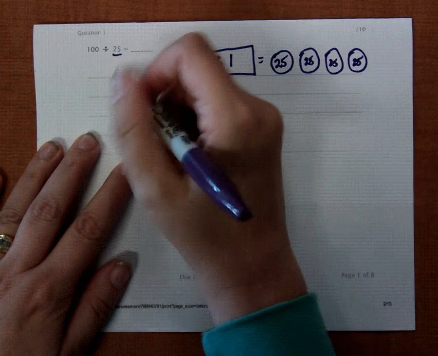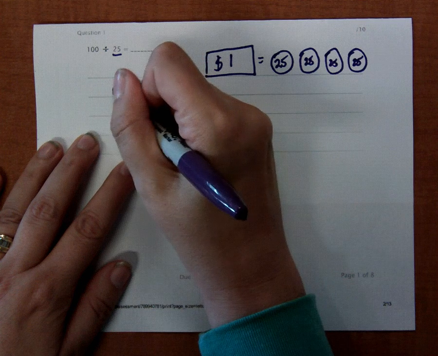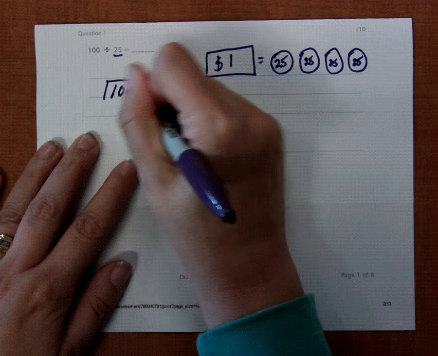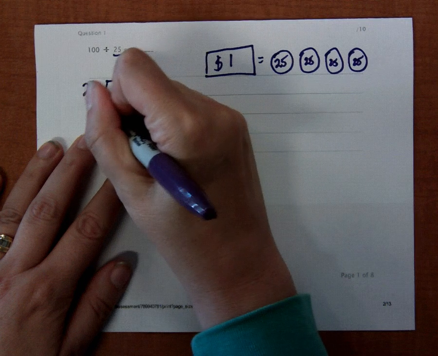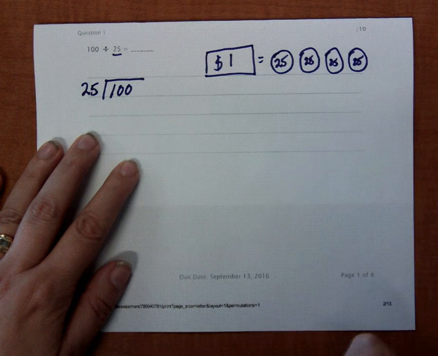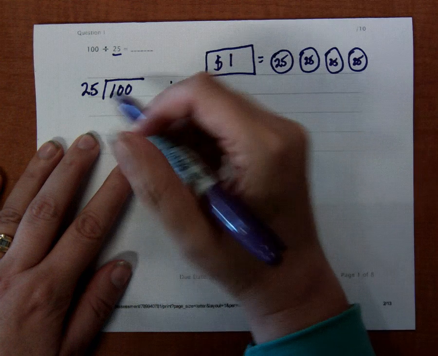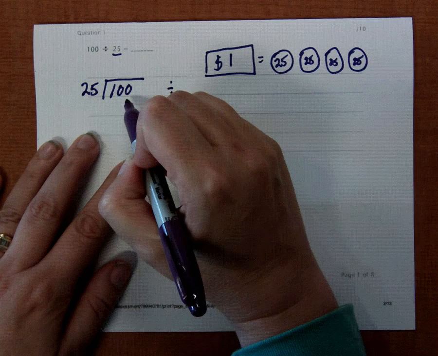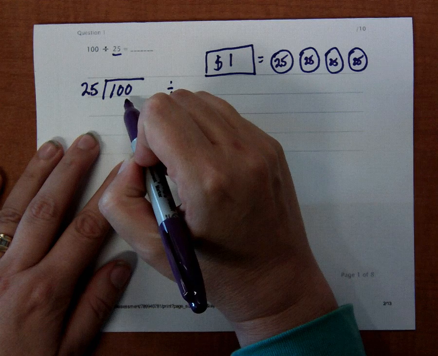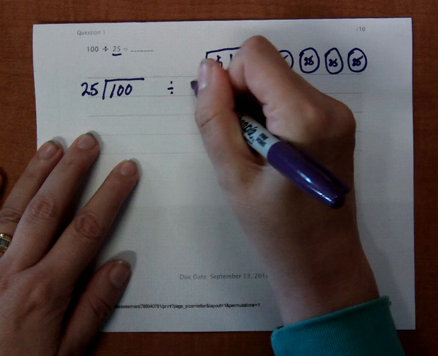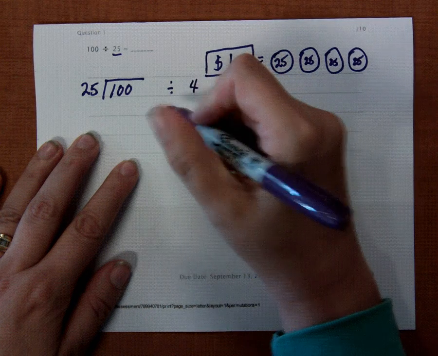Now I'm going to do this problem the long division way. So we're going to put 100 inside the house and we're going to put 25 outside the house. The first thing we're going to ask ourselves is the division problem. How many 25s go into 100? And remember, we have 4 quarters, so we know that the answer is going to be 4.